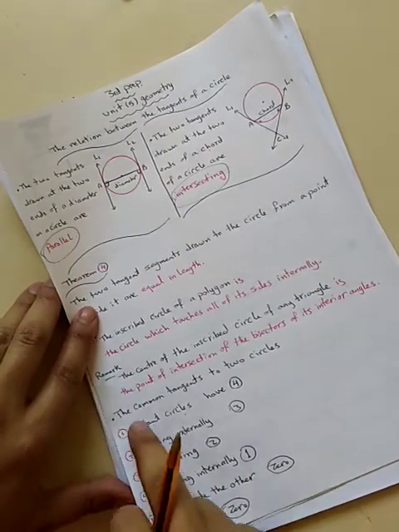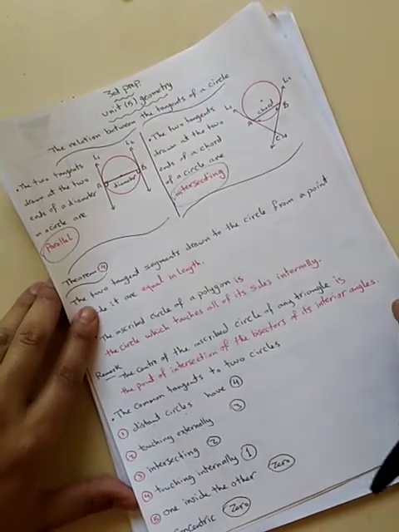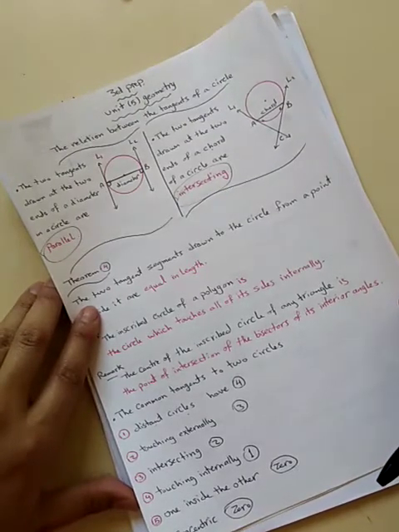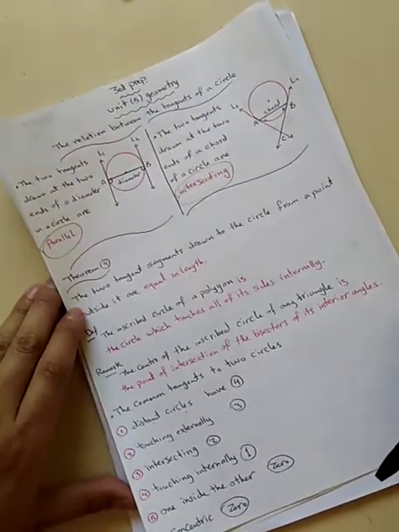And note that this number is the number of the common tangents to each type of these circles, and hence we have finished our lesson today.